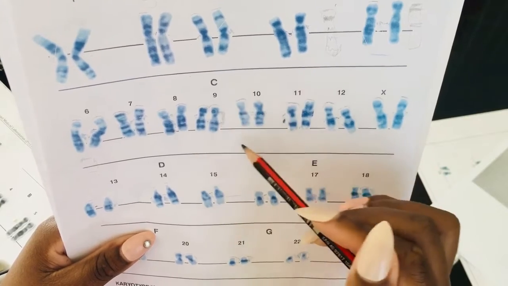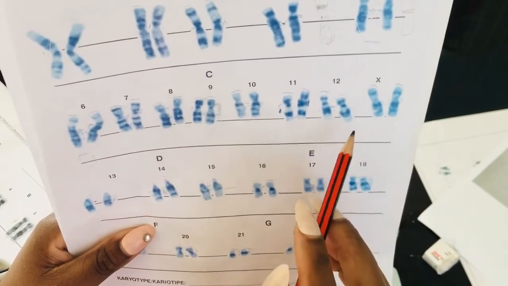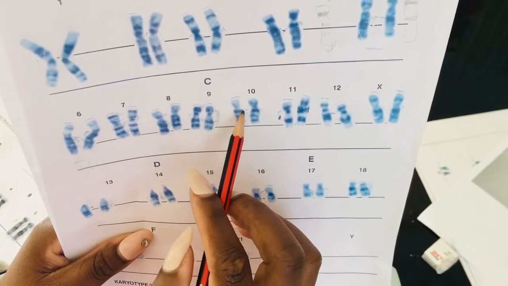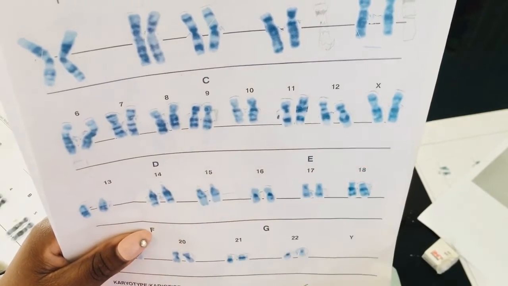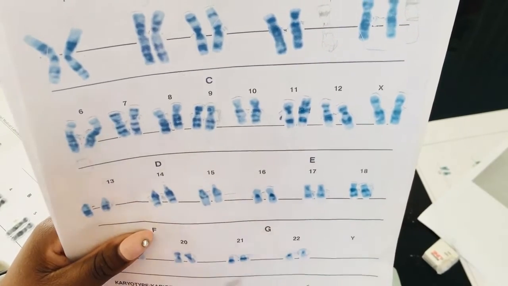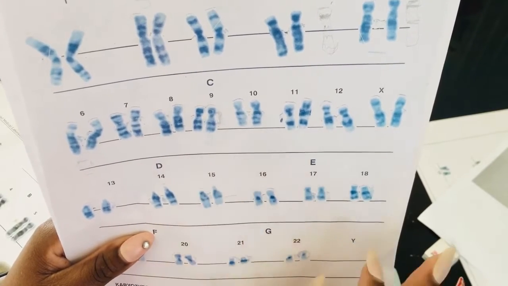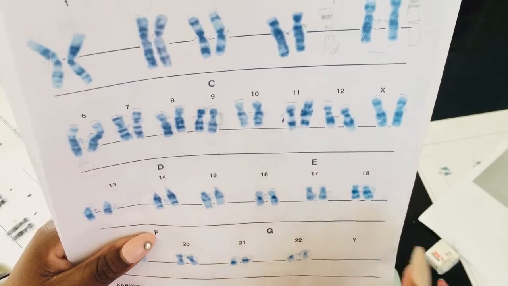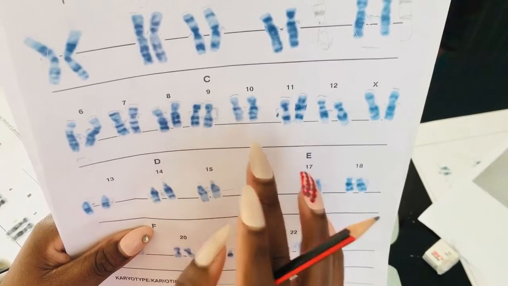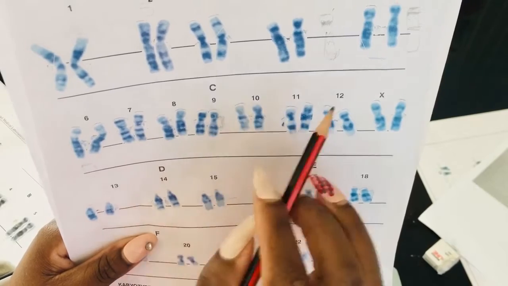So the best way to recognize your chromosome 10 is this dark band that comes right after the centromere. That's why we said at the beginning it's very important that you know the different locations of the centromere, because that will help you. When you look at the chromosome, the first thing you check is the location of the centromere. So you will have an idea if you're dealing with a metacentric, acrocentric, or a telocentric chromosome.